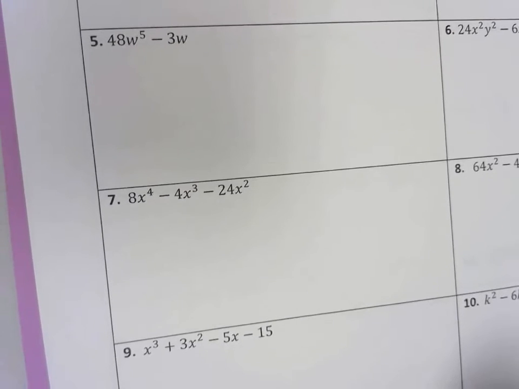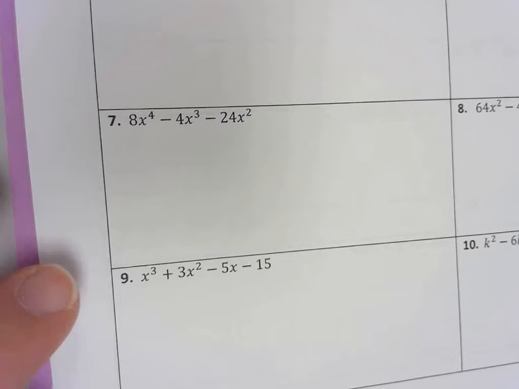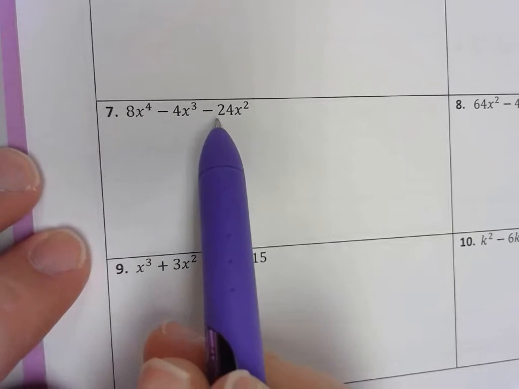Let's go down to 7. So let's look at 7. Okay, GCF, you always look at the GCF. If you look at your reference sheet, that is step 1. Factor out the GCF first. So as I look at 7, I have 8x to the 4th minus 4x to the 3rd minus 24x squared. GCF, is there a GCF? Look at your coefficients. 8, 4, and 24.